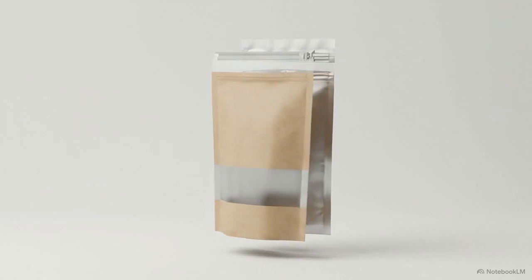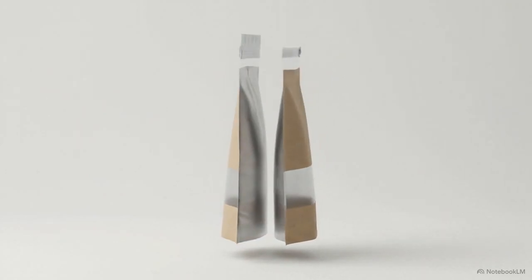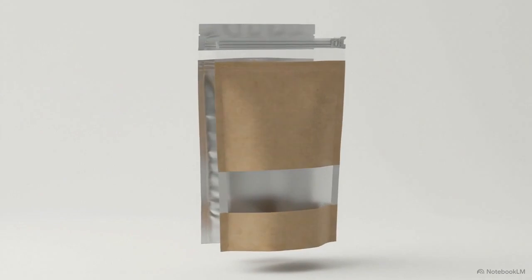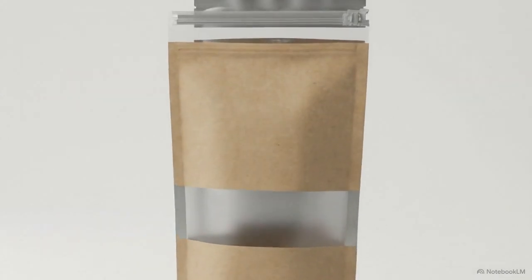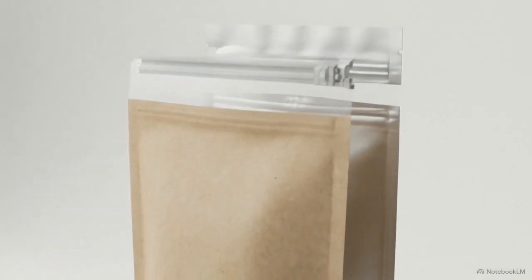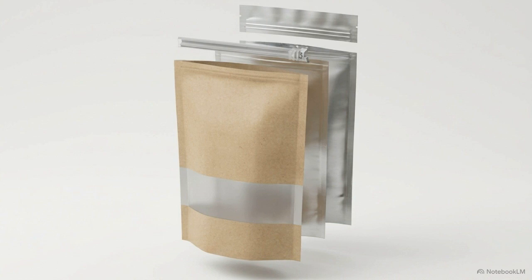What you are looking at right here is a photorealistic 3D rendering of an 8-ounce premium stand-up granola pouch suspended in midair. This output represents a precise, multi-layered structure. It captures the rigid outer shell, a transparent window panel, a mechanical zipper, and an internal barrier layer.